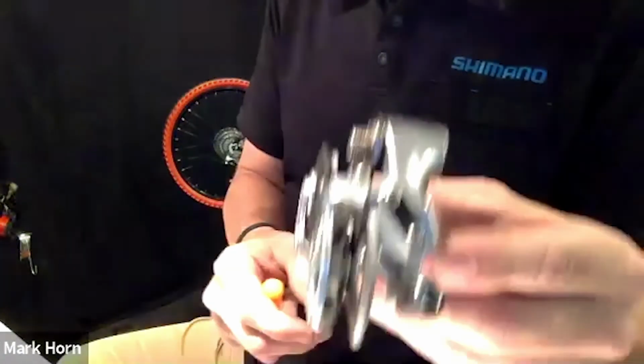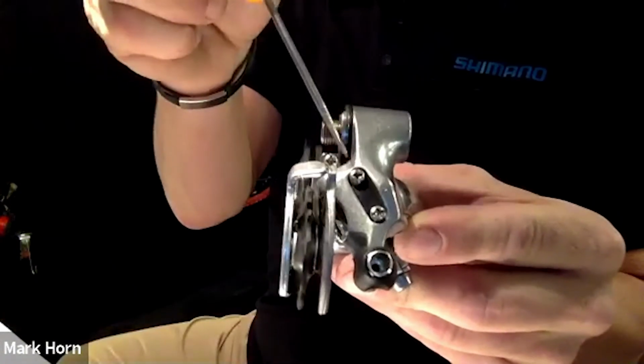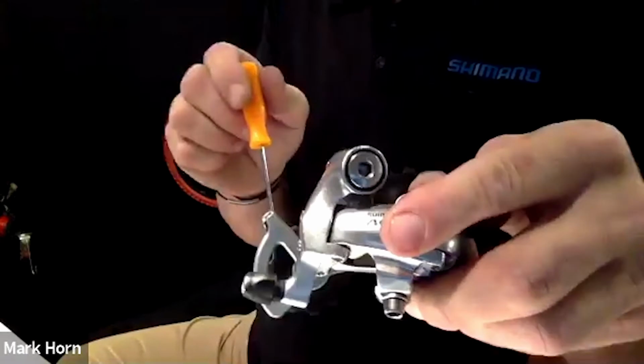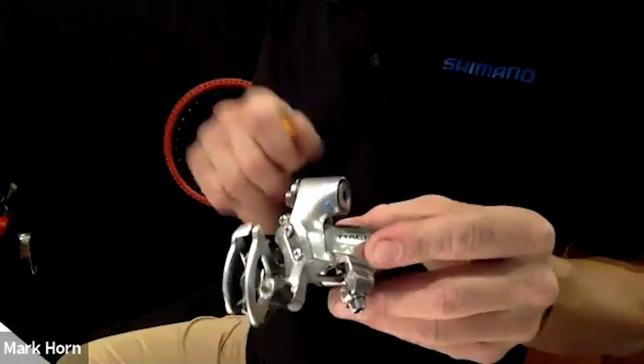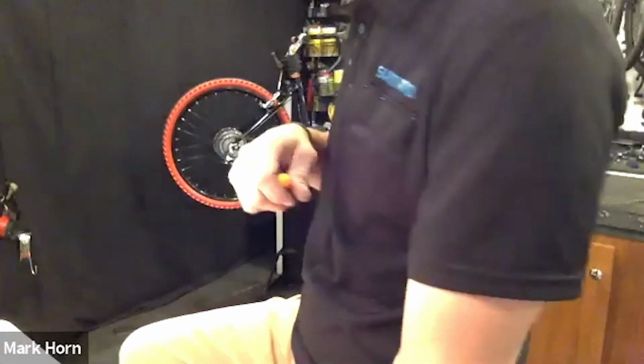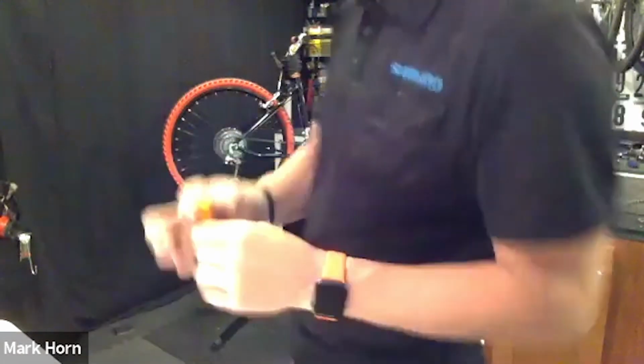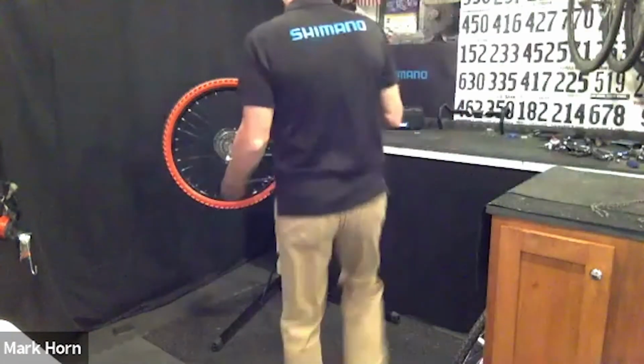These rear derailleurs have limit screws also. They're on the back side, marked with an H or an L. They should be set at the time the bicycle is set up. It's not a shifting performance adjustment.